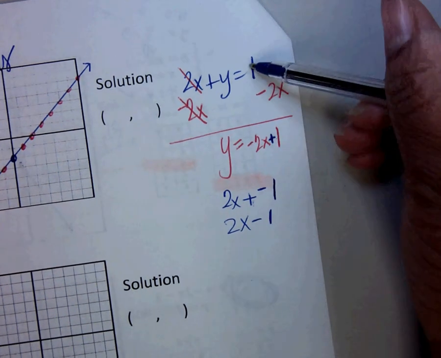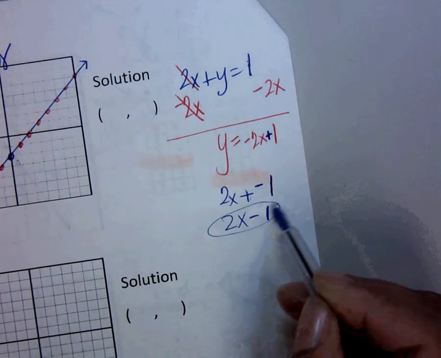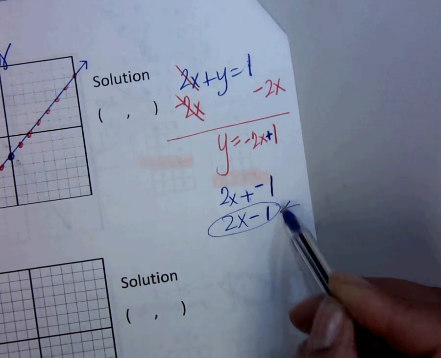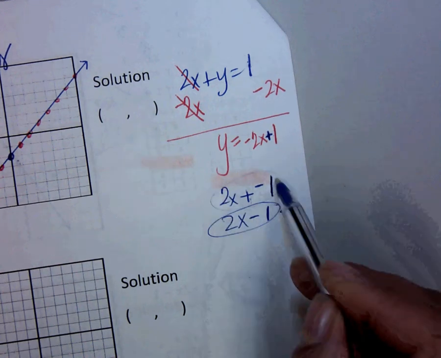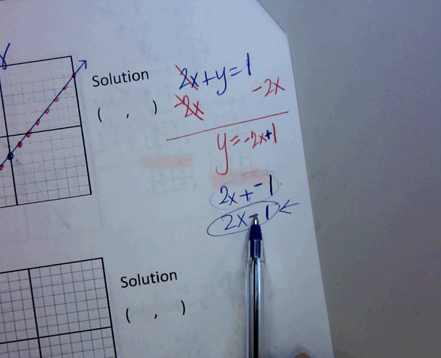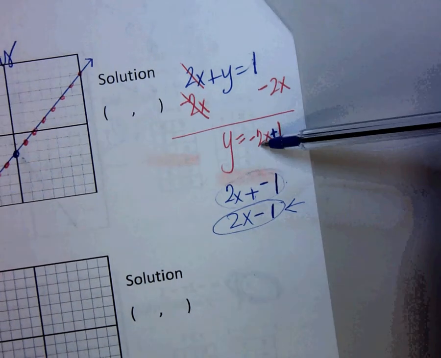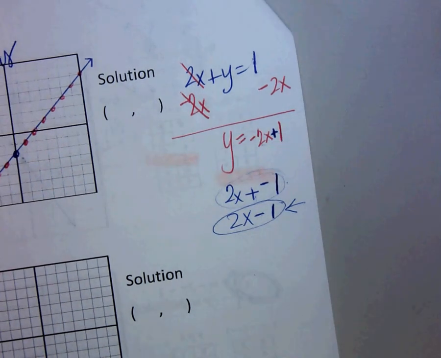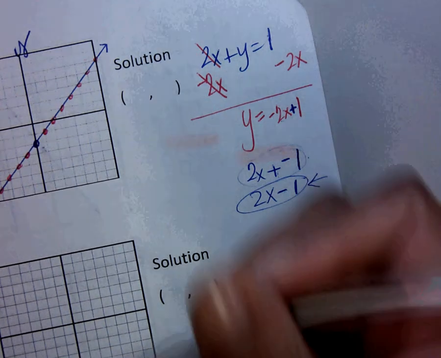So if he is negative, I'm going to write this one. I know some of you will want to write this one. And that's okay. You can do that. But I'm going to write this one. Okay. So now we solved it. B is 1. Let's go to B is 1.